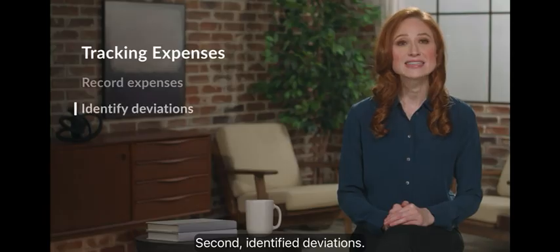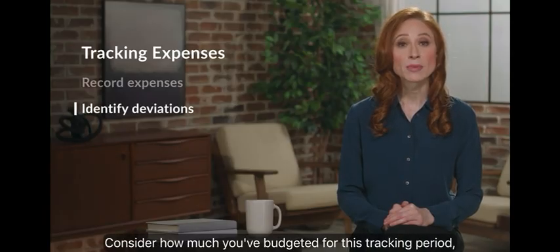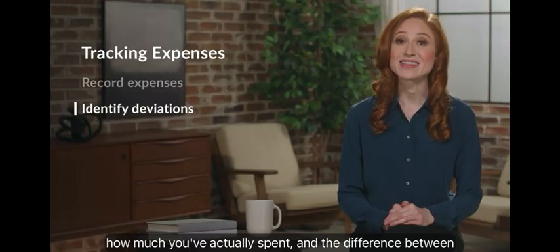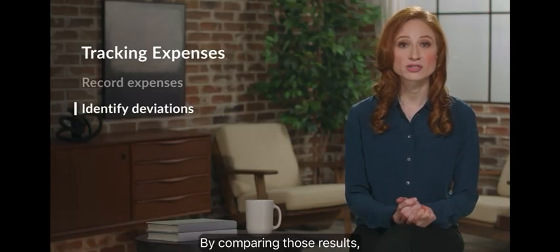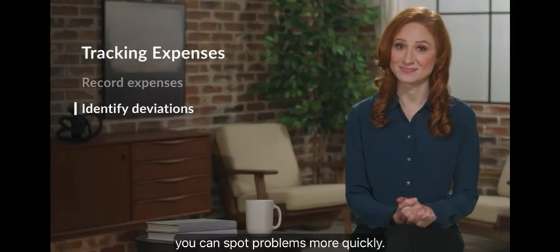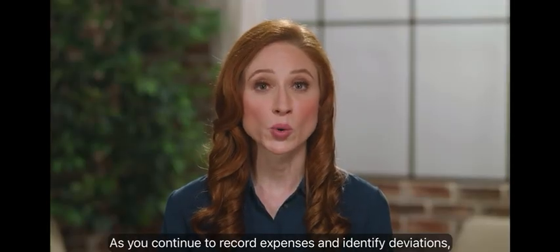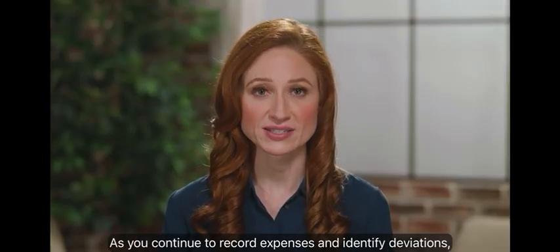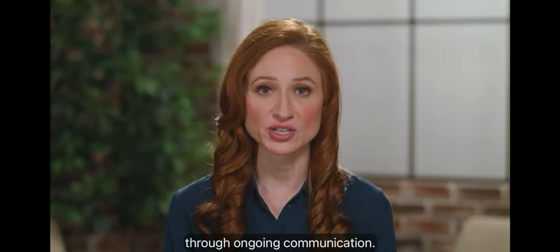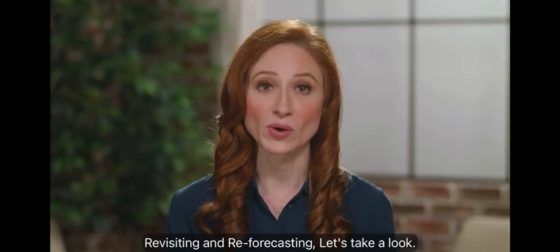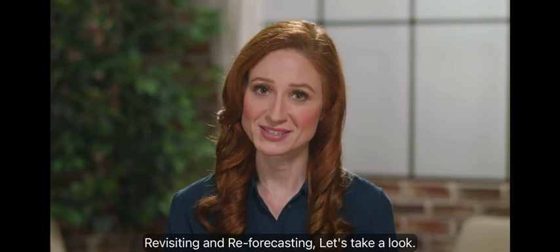Second, identify deviations. Consider how much you've budgeted for this tracking period, how much you've actually spent, and the difference between those two numbers. By comparing those results, you can spot problems more quickly. As you continue to record expenses and identify deviations, you'll also want to report on those findings through ongoing communication, revisiting, and reforecasting. Let's take a look.